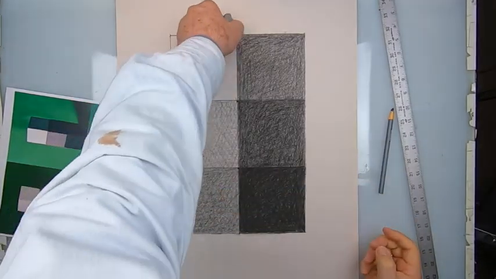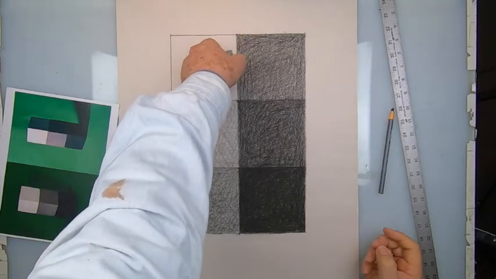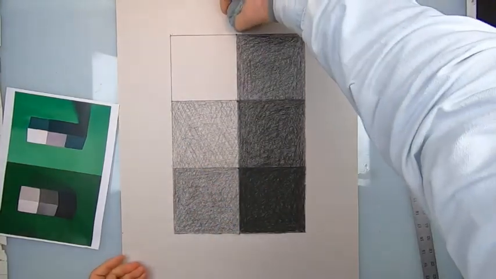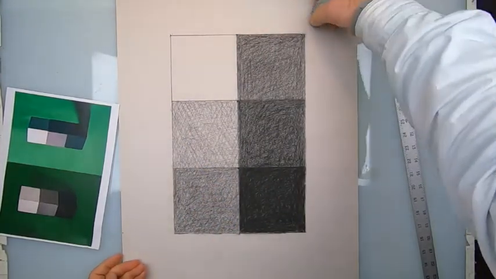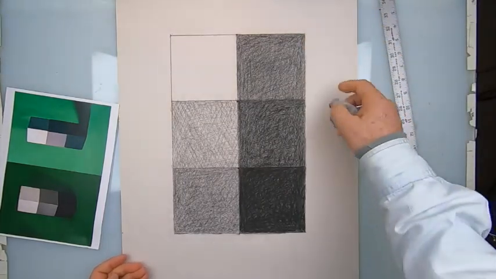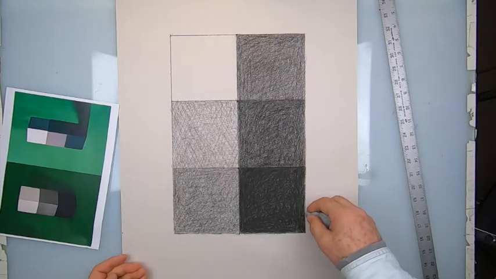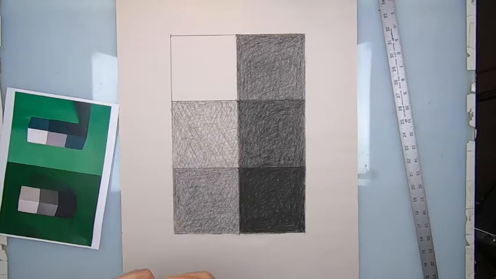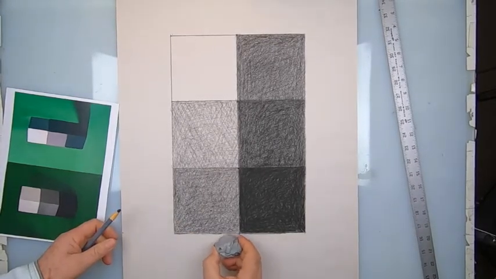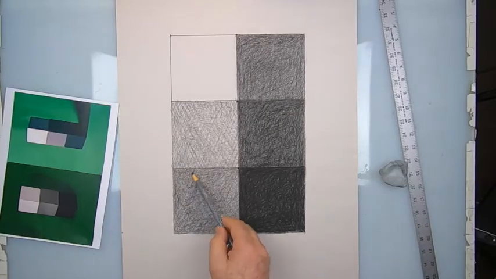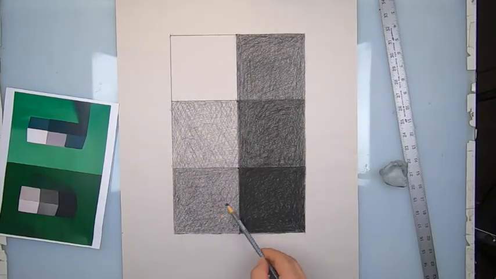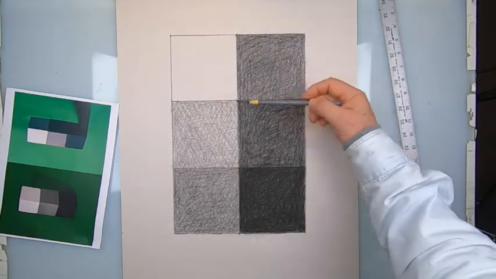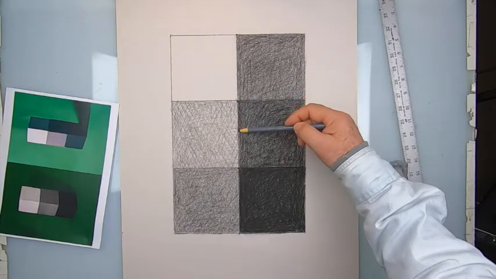Okay. Nice clean edges all around. And we could just go in and touch it up a little bit, right? Nice, sharp edges.